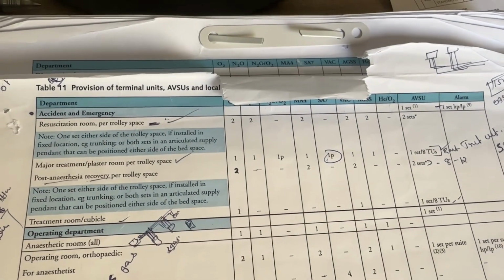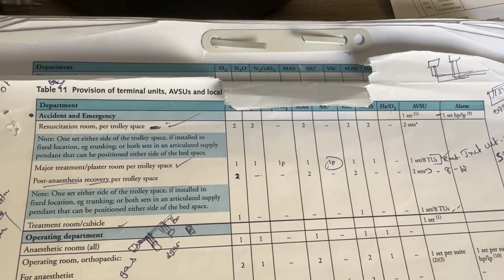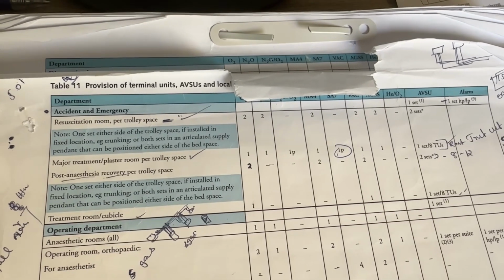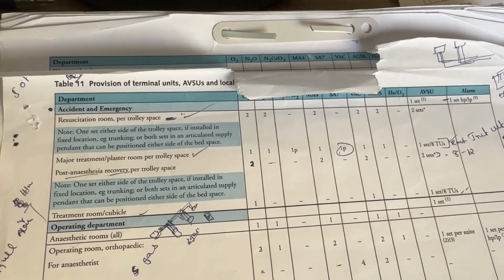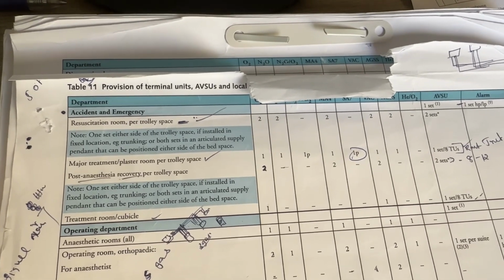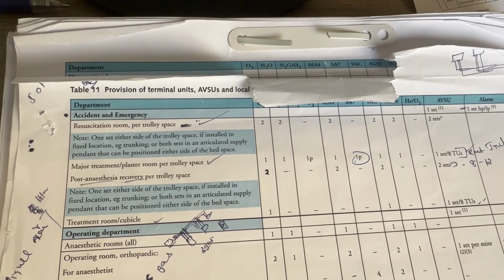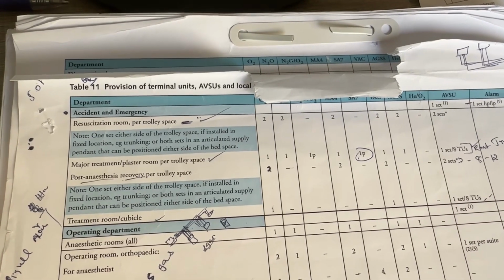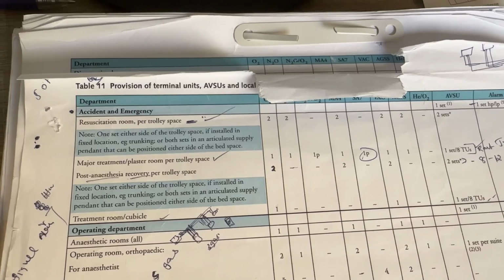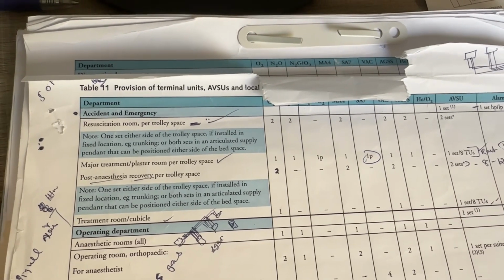Another room under accident and emergency is the Post-Anesthesia Recovery Unit, the PSU. After minor surgery, or for a resuscitation or critical patient, we keep them under observation in the post-anesthesia care unit. It is like critical care, so we need 2 sets of AVSU with 2 sets of outlets.